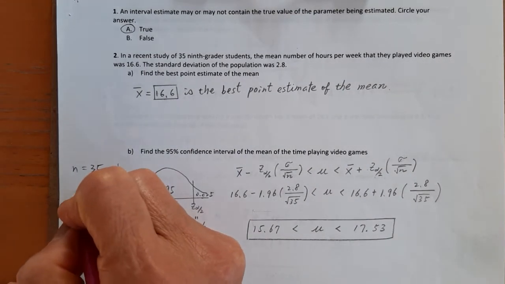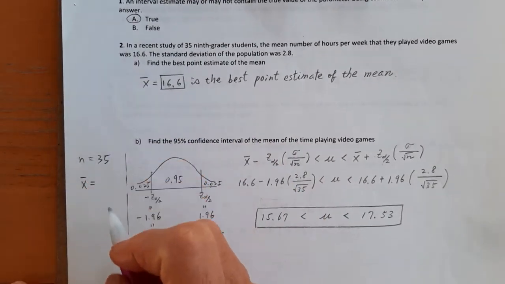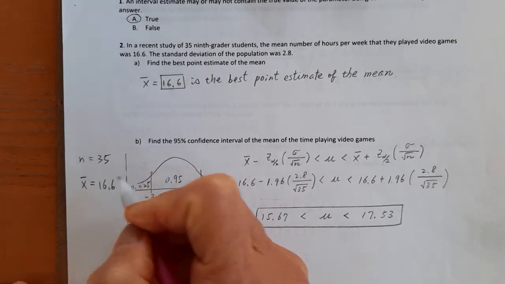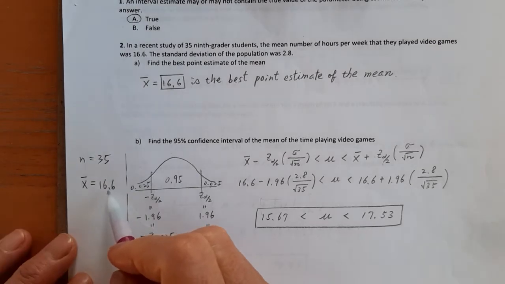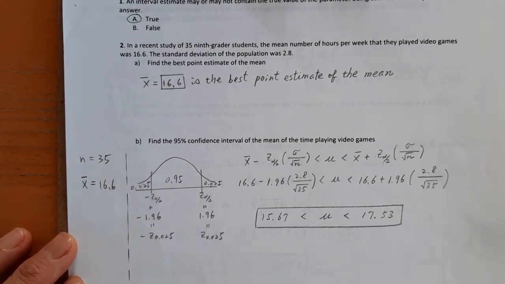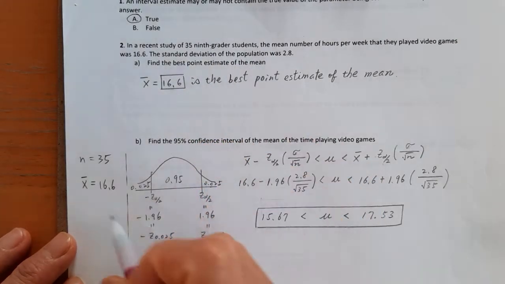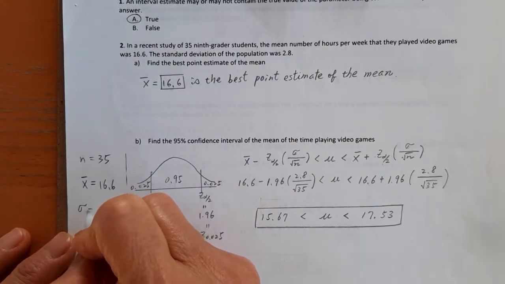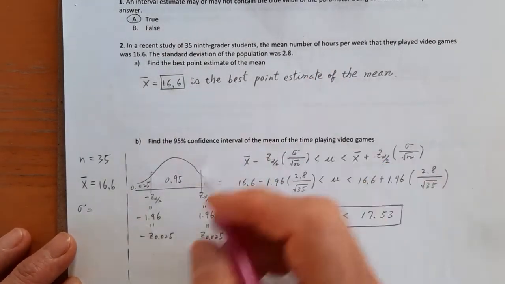This is a sample mean, so use x bar. Average for 35 students is 16.6 hours playing video games. The population standard deviation sigma is given, so this time we will use z-score, it is 2.8.